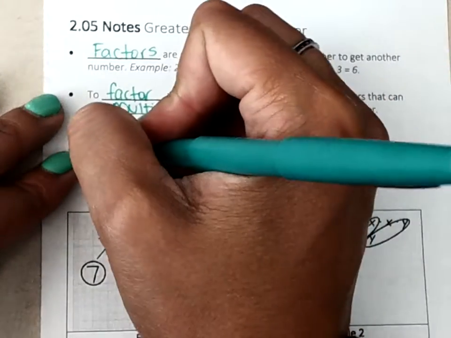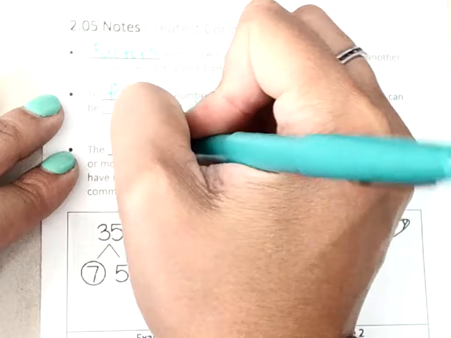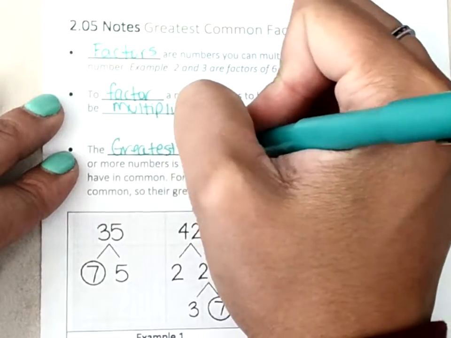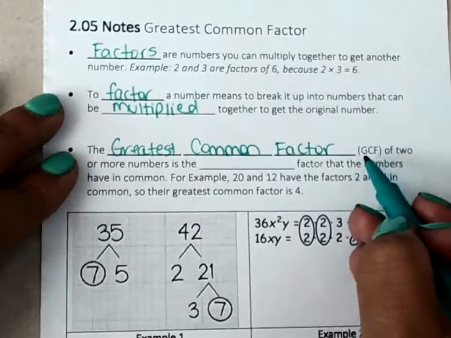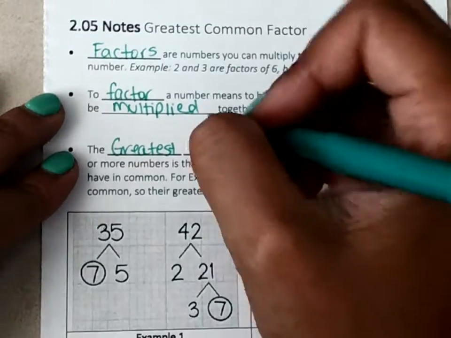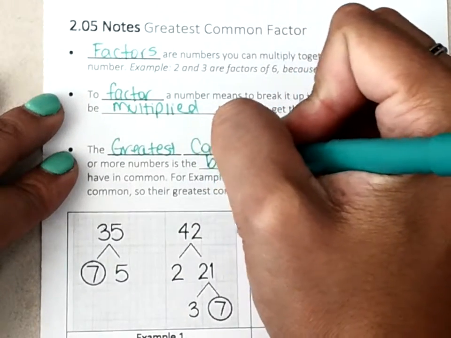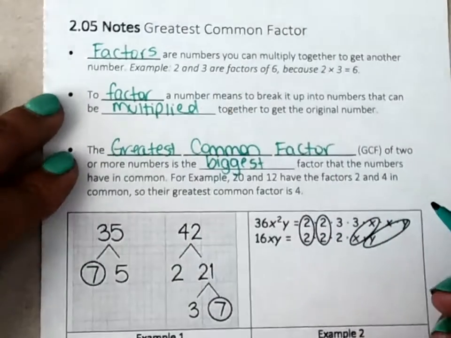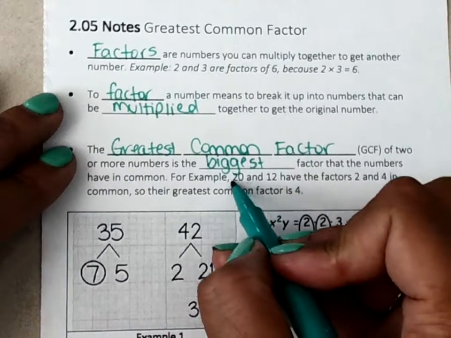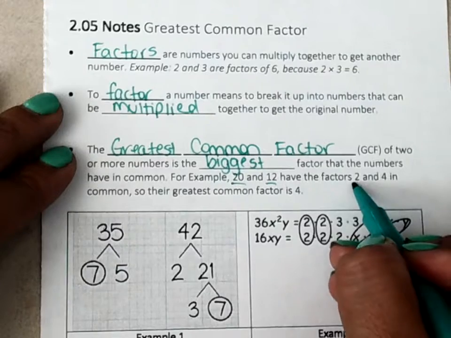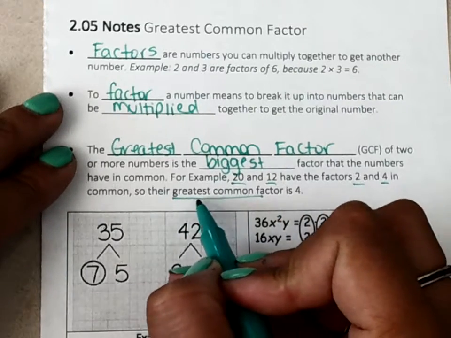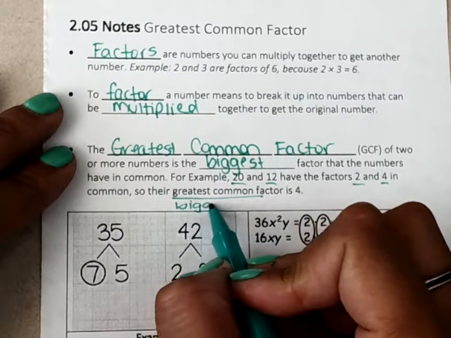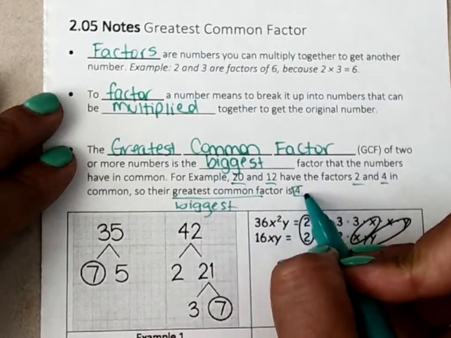The greatest common factor, or GCF, of 2 or more numbers is the biggest factor that the numbers have in common. For example, 20 and 12 have factors of 2 and 4, so their greatest common factor, or the biggest common factor, is 4. It's the biggest number.